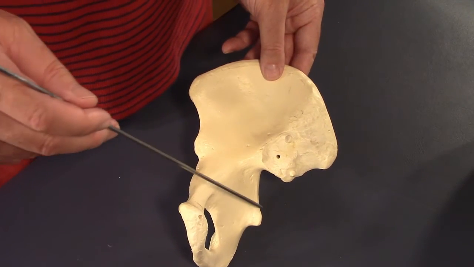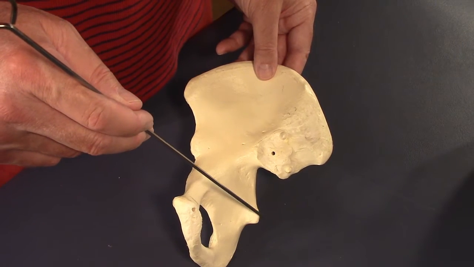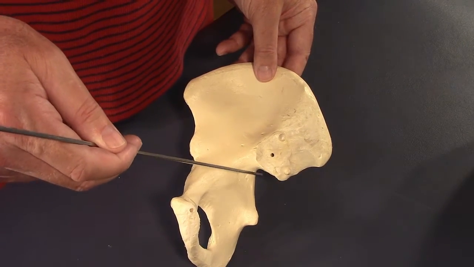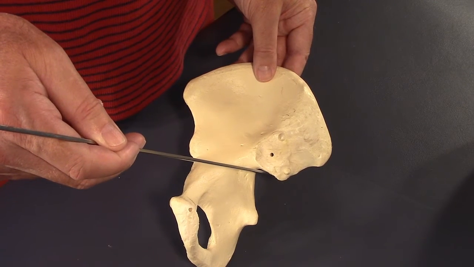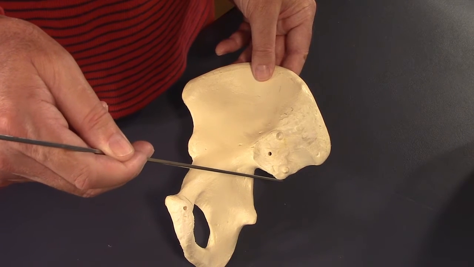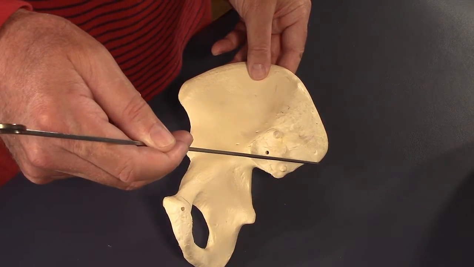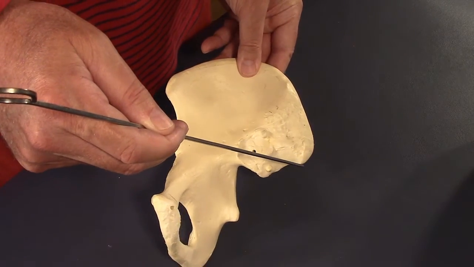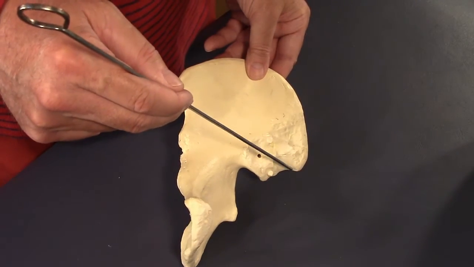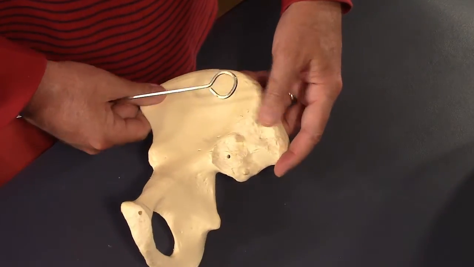Now from this view we can see a little jagged thing here. See that? And then we can see a big notch. So that's the greater sciatic notch right there. It comes into a bump right here. That's the posterior inferior iliac spine. And if you go up, you see another big important bump right here. Good. That's the posterior superior iliac spine, which is an important chiropractic contact.